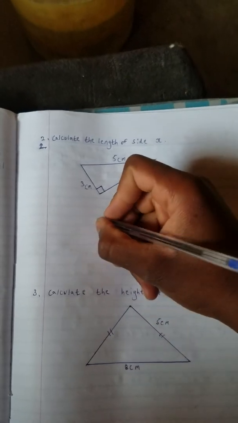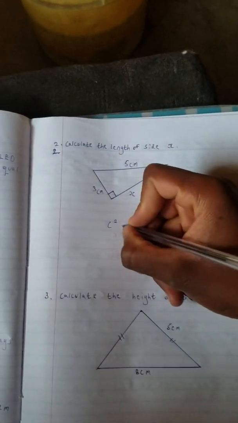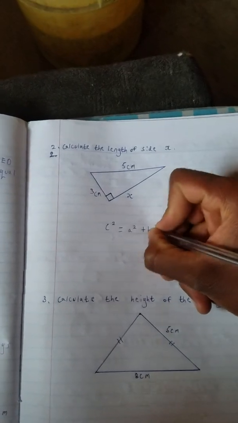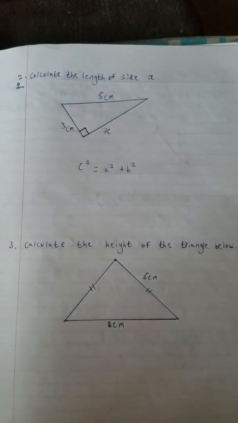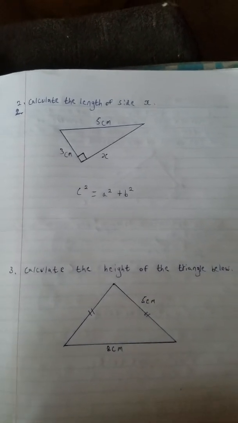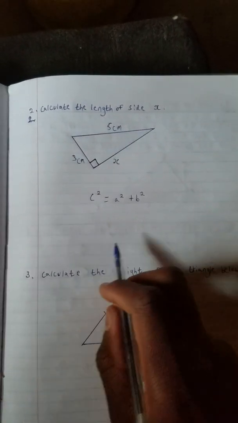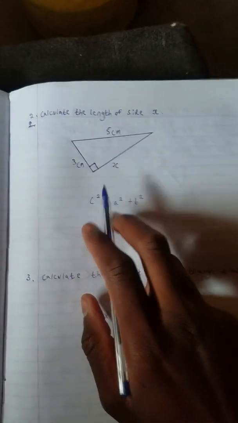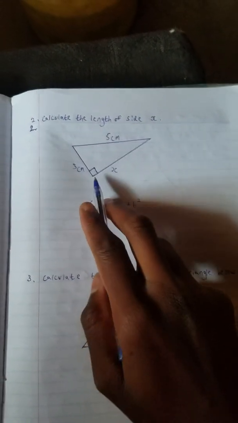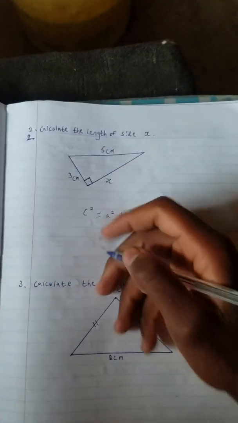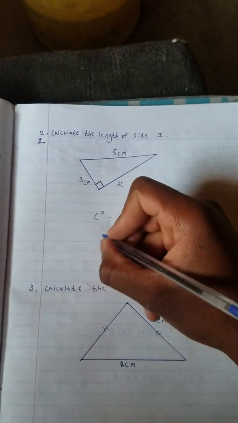We write our formula: C squared is equal to A squared plus B squared. Our C, or the side that's the hypotenuse, is always the side opposite the right angle. Our right angle is there, so our C is 5. Can we replace the C with 5?